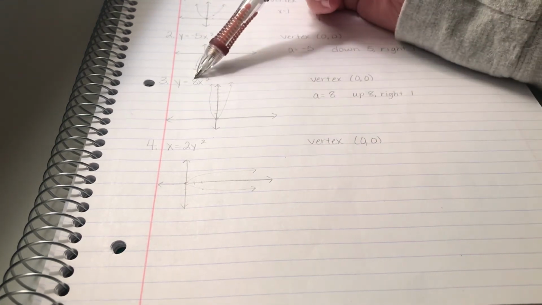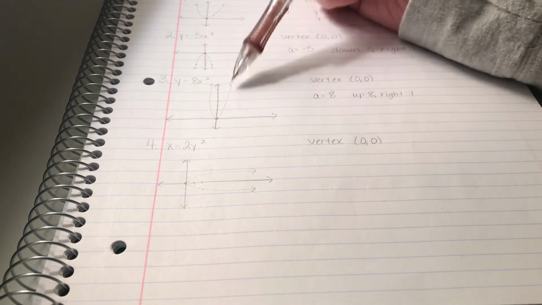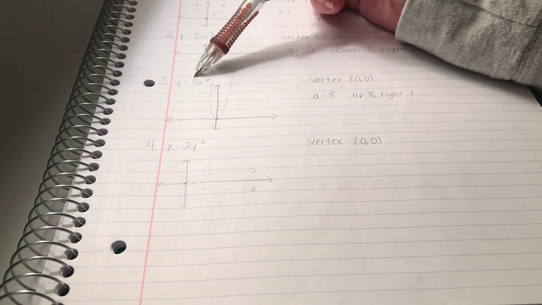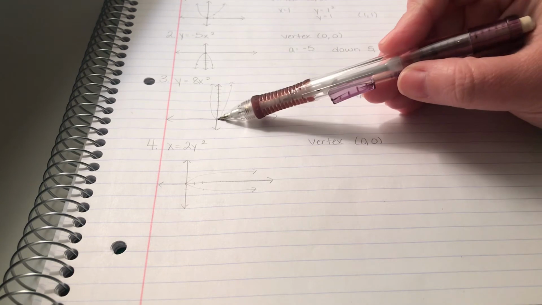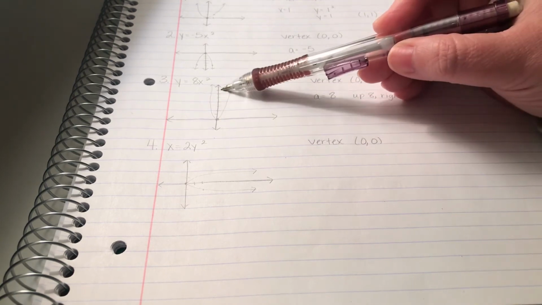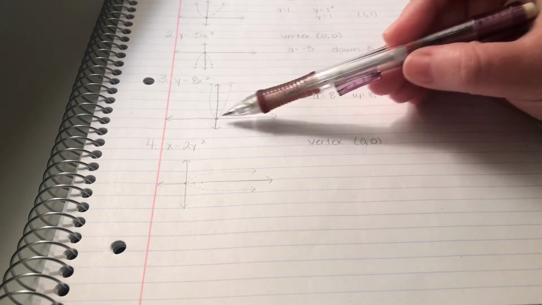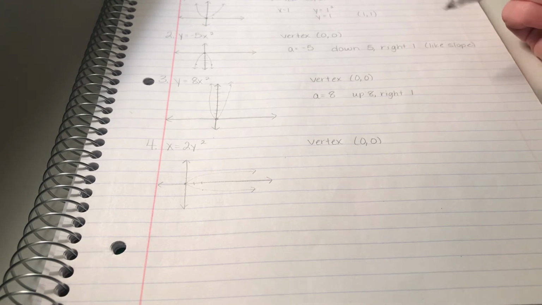Then this time I have a positive 8, so I know my parabola opens up. If we treat this like slope from our vertex, we're going to go up 8 and over 1, and that's going to give us our parabola.